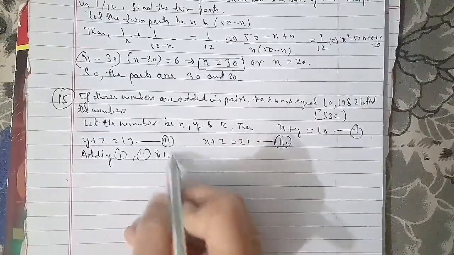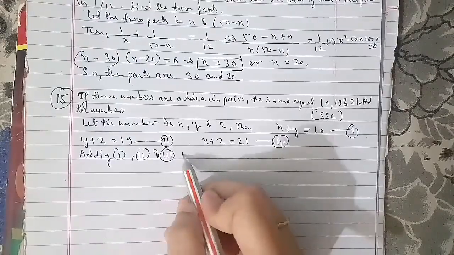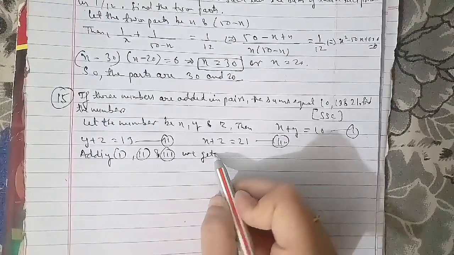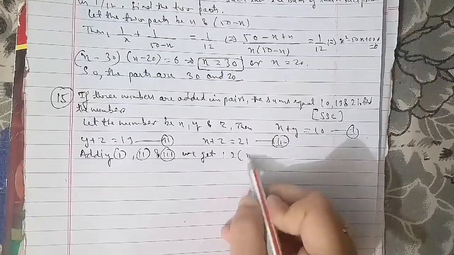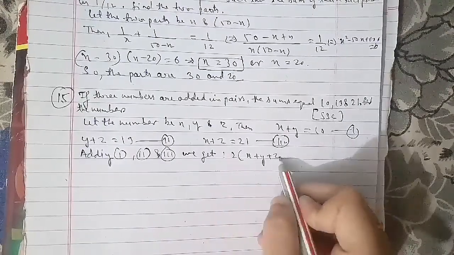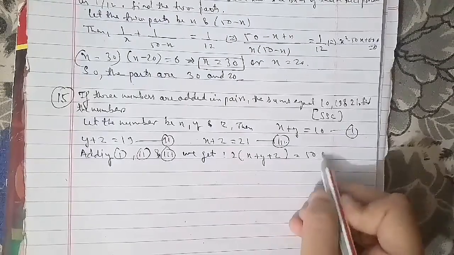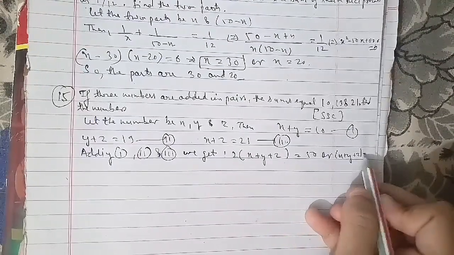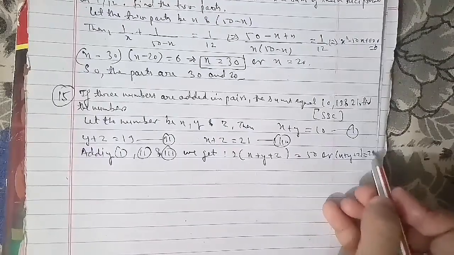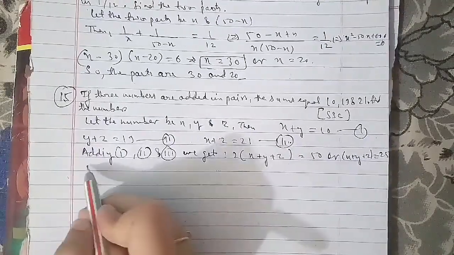So we'll go ahead with the 16th question. The difference between a number and its 3/5 is 50.